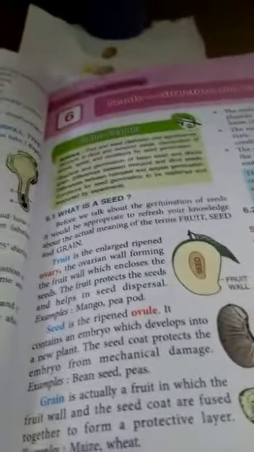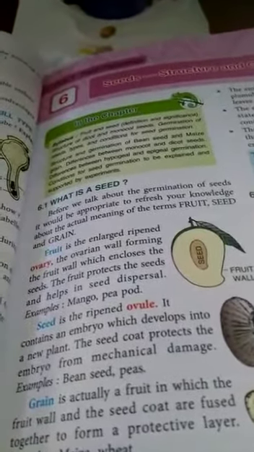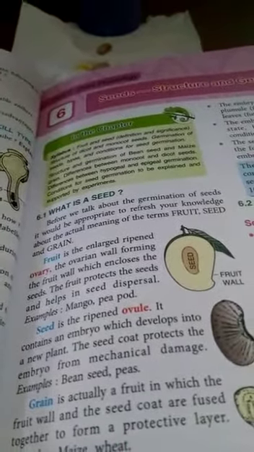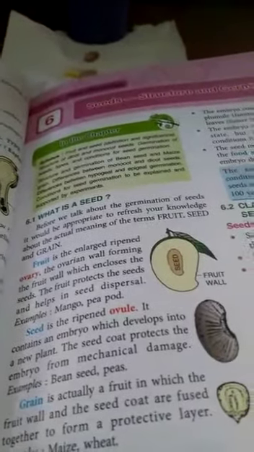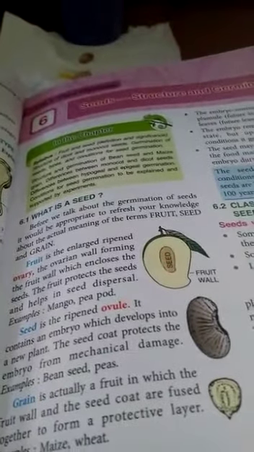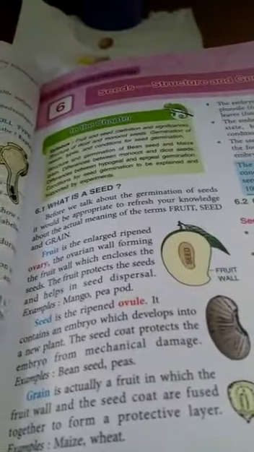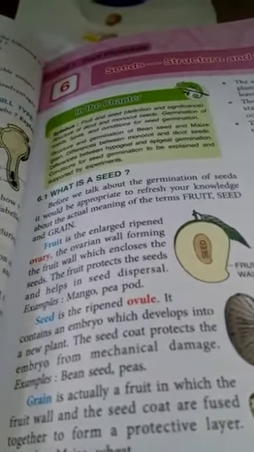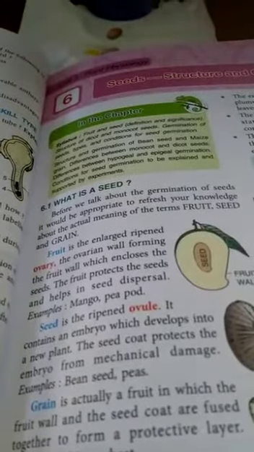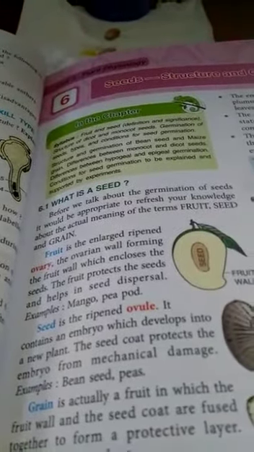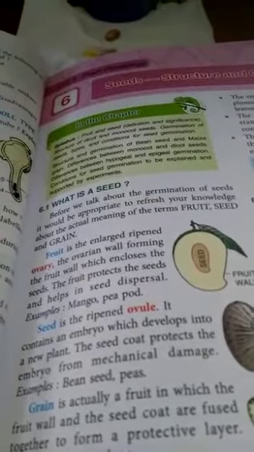Students, in the previous chapter on pollination and fertilization, you have studied double fertilization. One of the male gametes fuses with the egg to form the embryo, and the other male gamete fuses with two polar nuclei to form endosperm. After this process, the ovary converts into fruit. It means fruit is a ripened ovary.